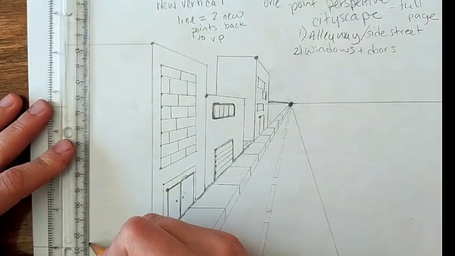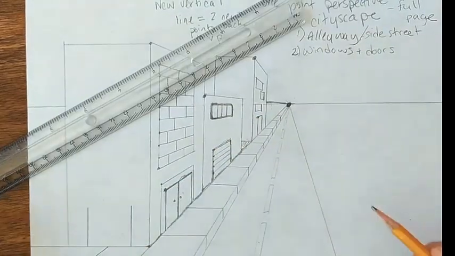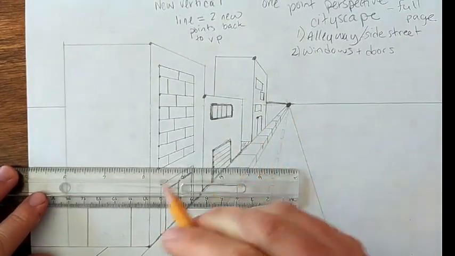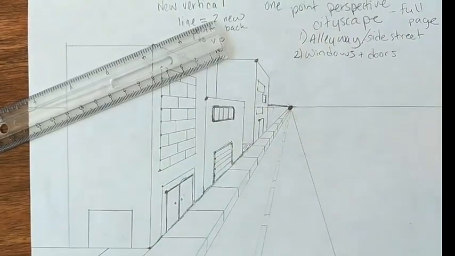So if I've got a little side door, I'm making vertical lines to create my height still, but then I'm using a horizontal line to cut it off rather than taking it back to my vanishing point.